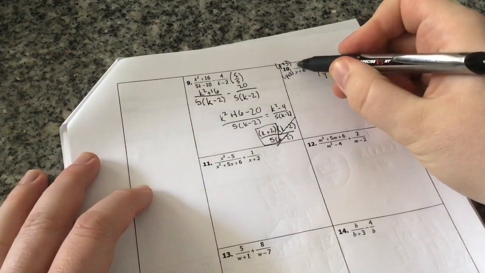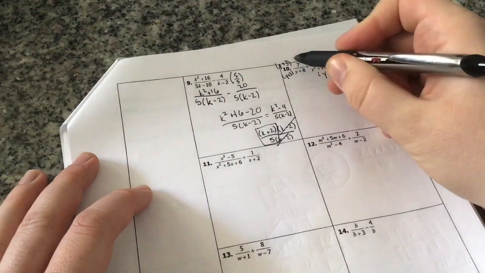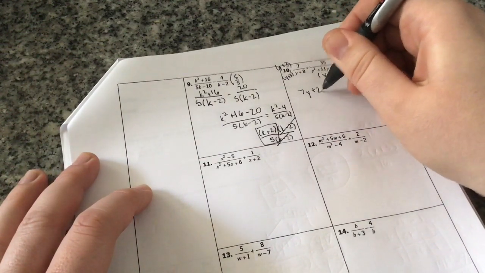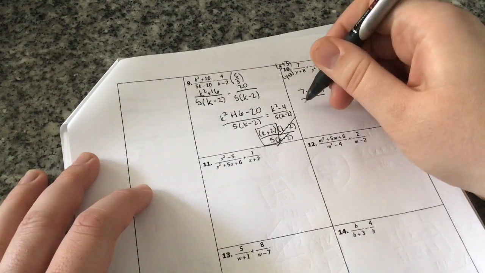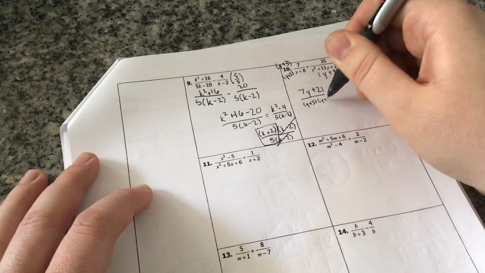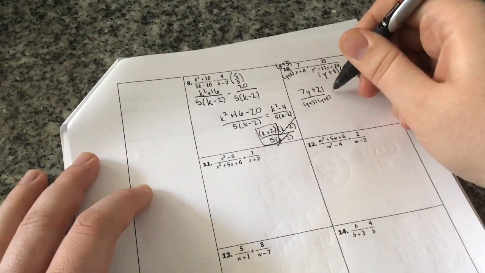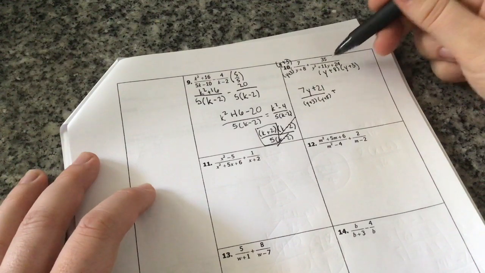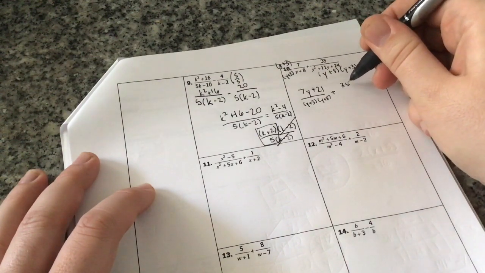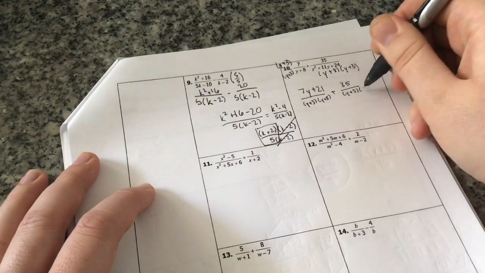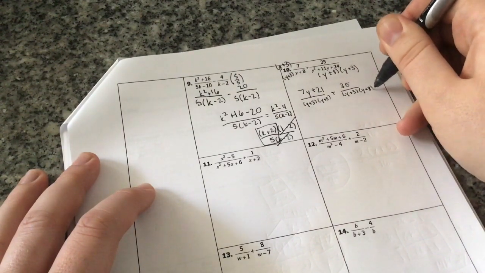So we're going to have y plus 3 times 7. Well, that 7 is going to distribute to both of these, making 7y plus 21. And then the denominator will be the y plus 3, y plus 8. This side does not have to change because it already has everything in our denominator. So we have a 35 over the same thing, y plus 3, y plus 8.